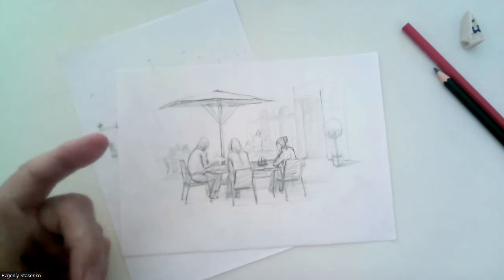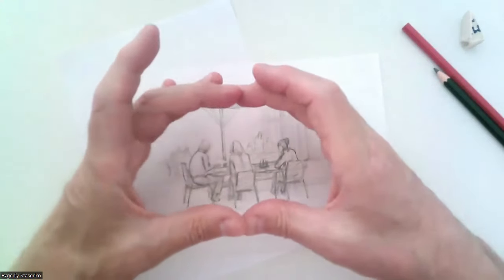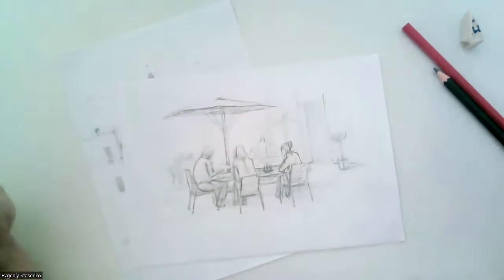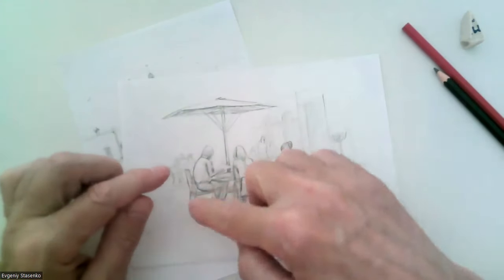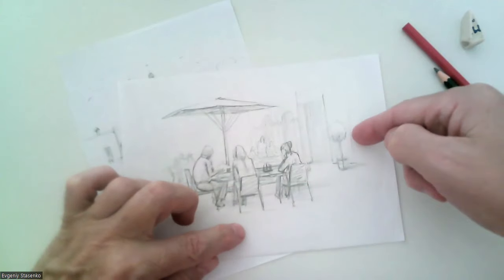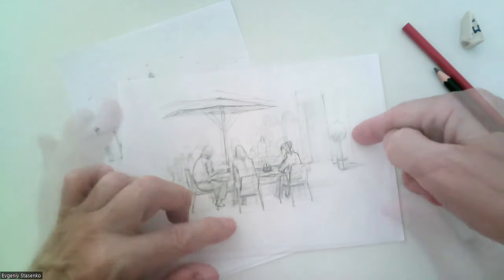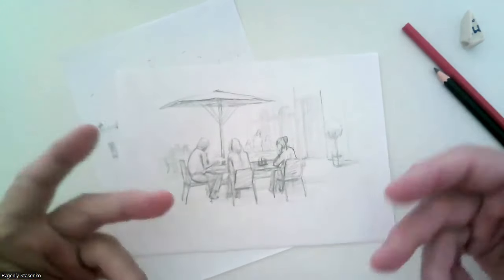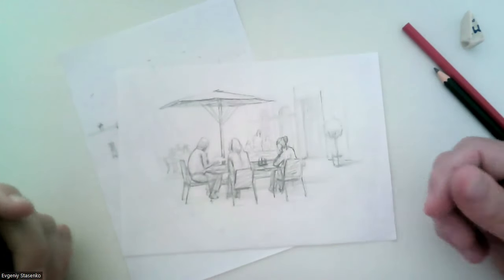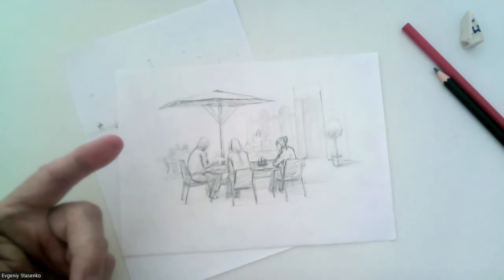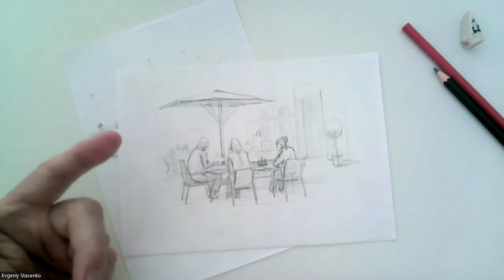What should be trimmed and what should be shown in full. Second, accentuating the main figures and objects. Third, creating an environment for the main figures and objects using secondary ones. Fourth, show relationship and interaction between characters and objects.